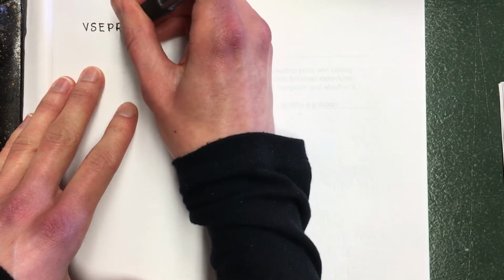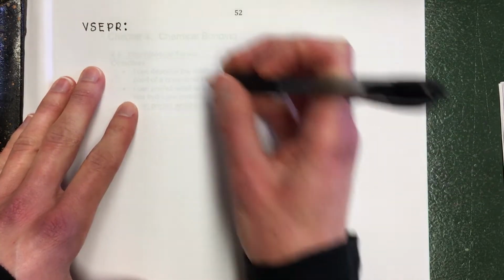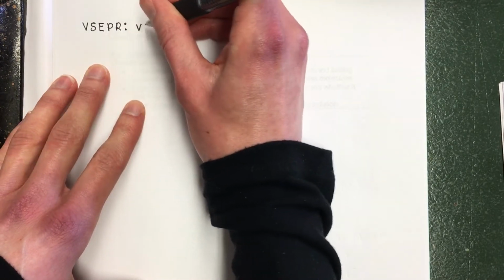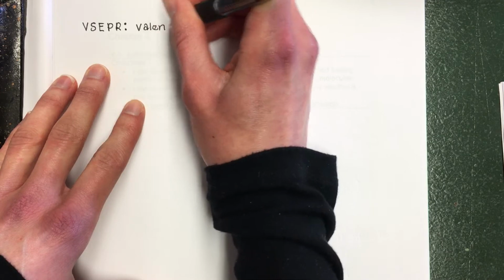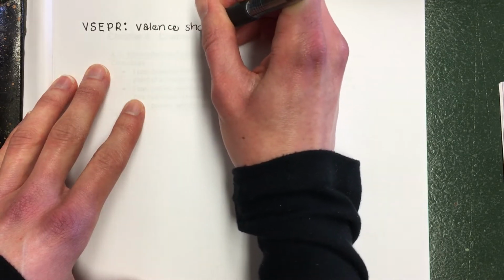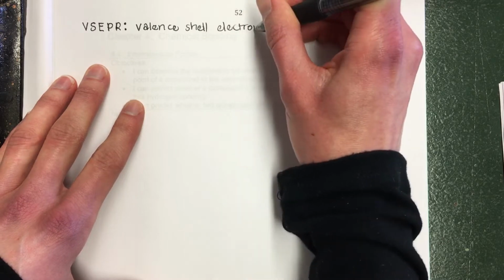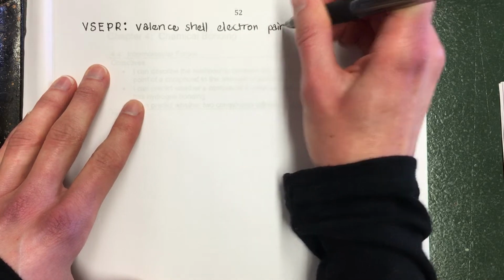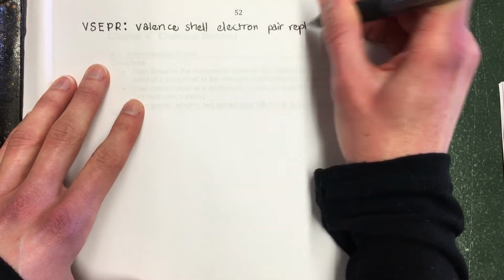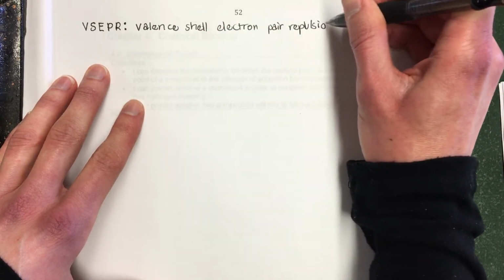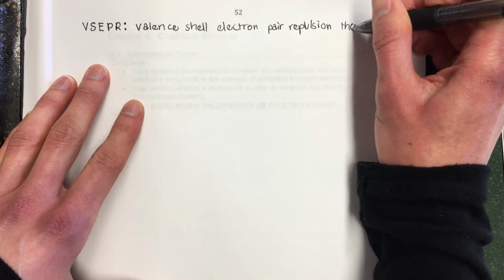So there is a theory that we use to help us figure out shapes, and it's called VSEPR theory. This is actually an acronym though. It stands for valence shell electron pair repulsion. And that's a theory.